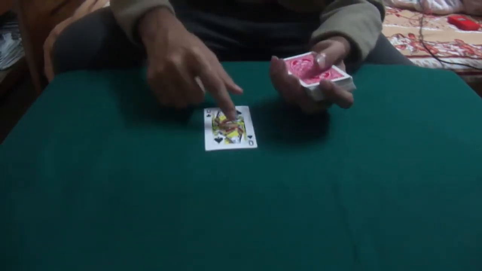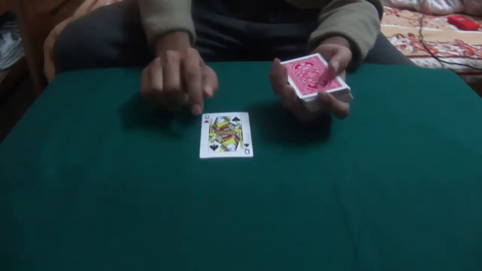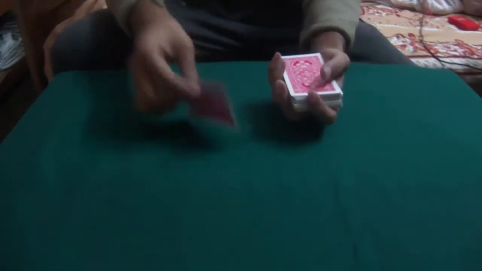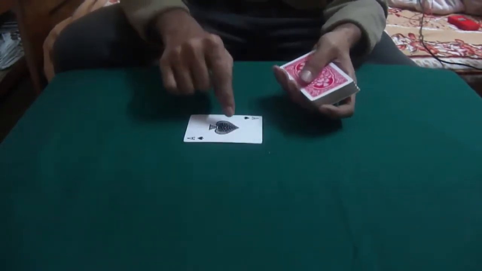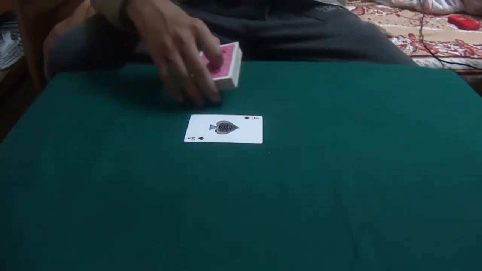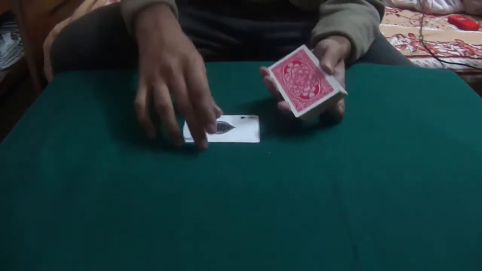Actually it's the indifferent card, and you'll never see this card again in this trick. So the Queen of Spades or any indifferent card goes into your pocket. Okay? Then you pick up the top card of the deck, the black ace. Remember, the spectator thinks that the red ace has gone into your pocket. You take the black ace and place it on top, you do an overhand shuffle like this, and you control these two cards back to the top. Okay? And then you do a cut.